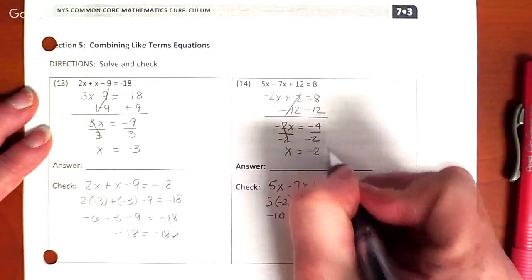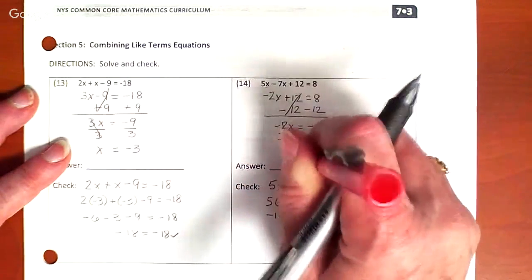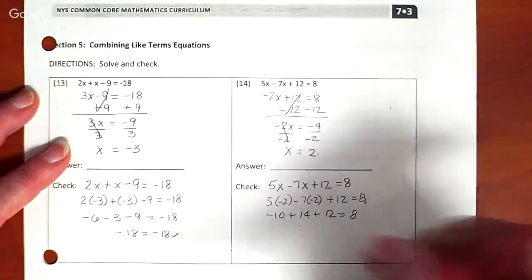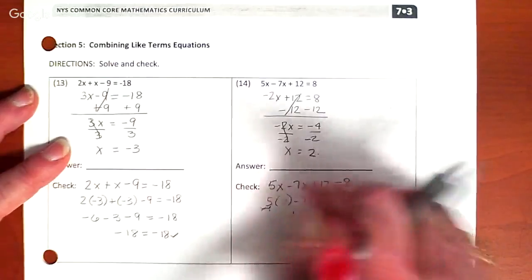Oh, this is negative, so this is a positive 2, guys. Sorry. Oh, Mrs. Smythe does not know how to work today. I have a cold. Sorry, guys. Let me fix this.